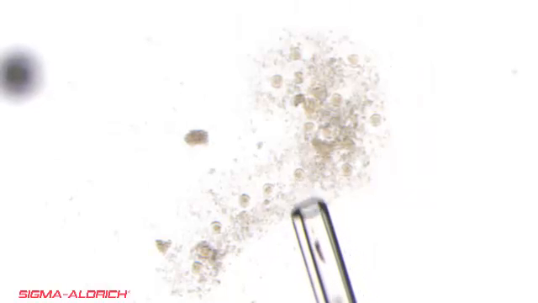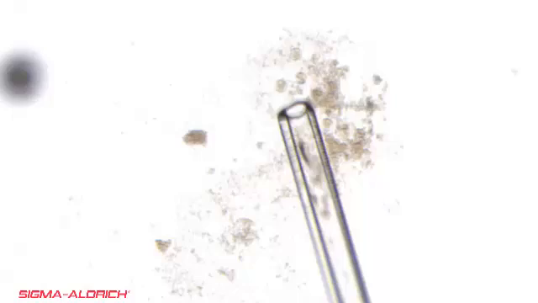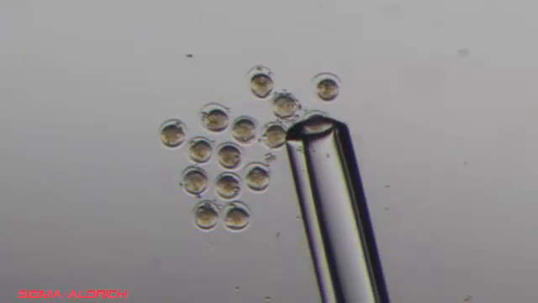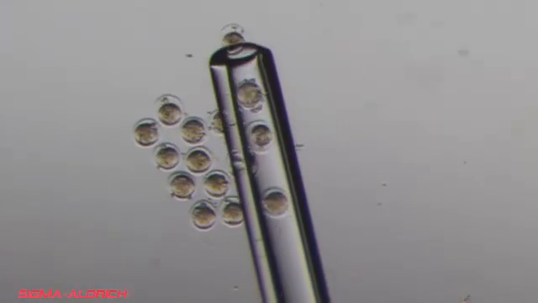Gather the cleaned embryos and place them in a new dish containing media for transfer to the microinjection station. If needed, repeat this step until embryos are free of debris. Collect the mouse embryos for pronuclear injection.